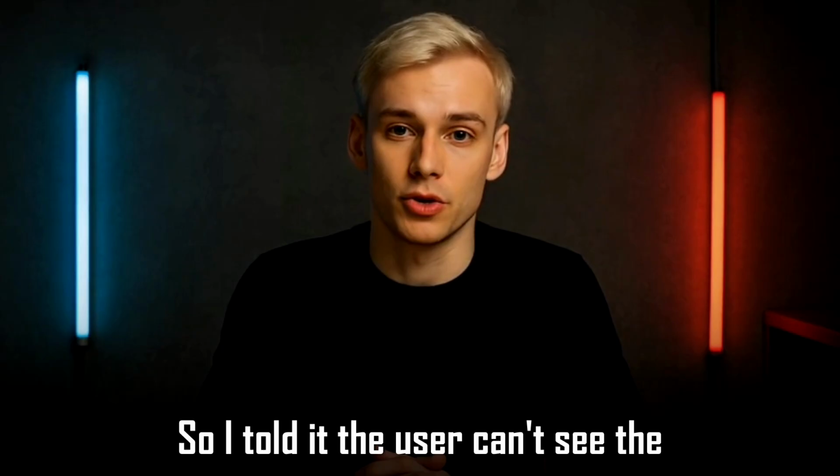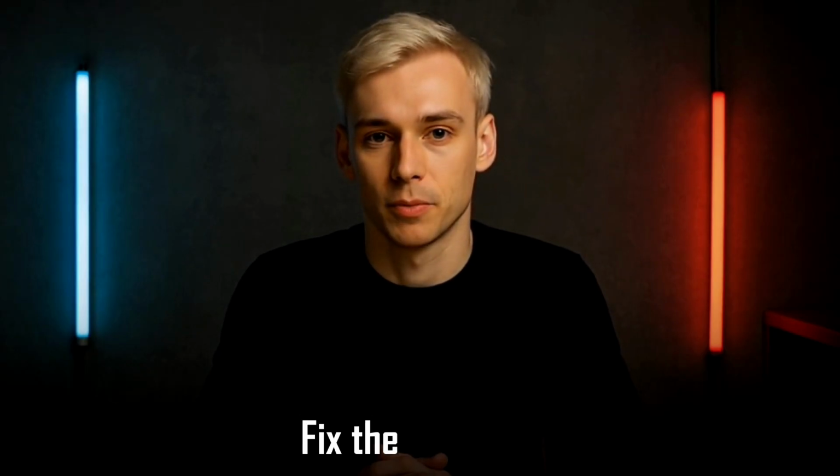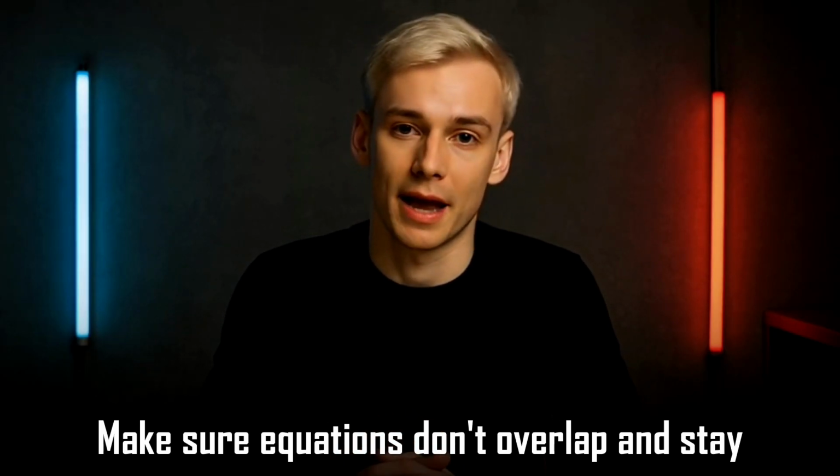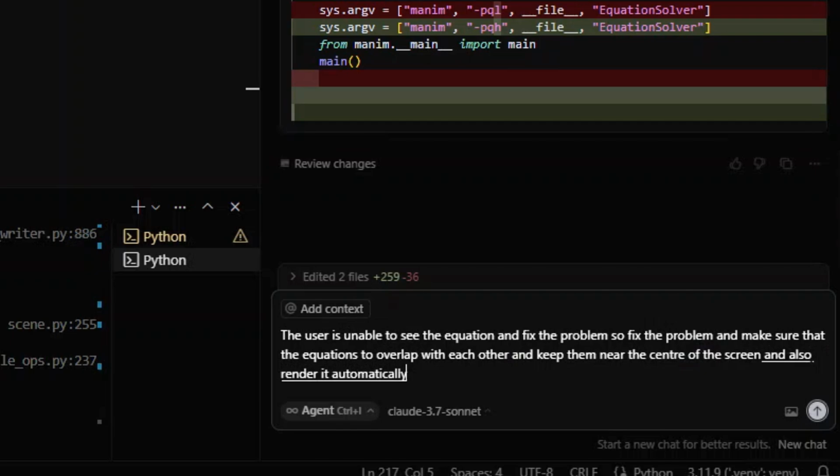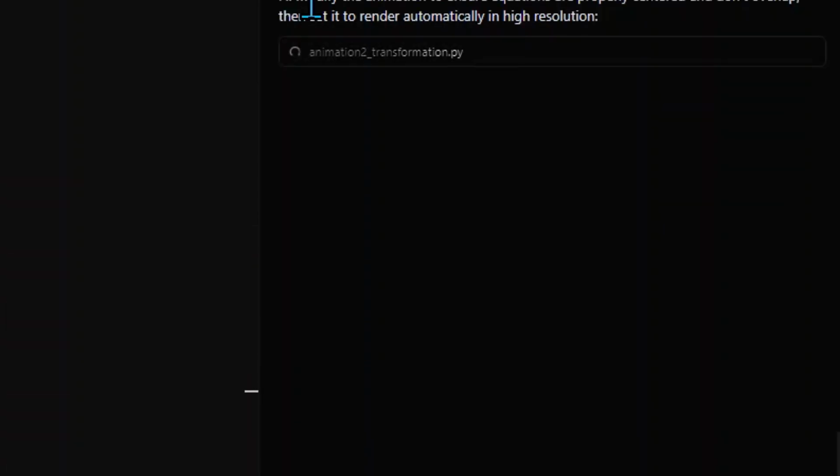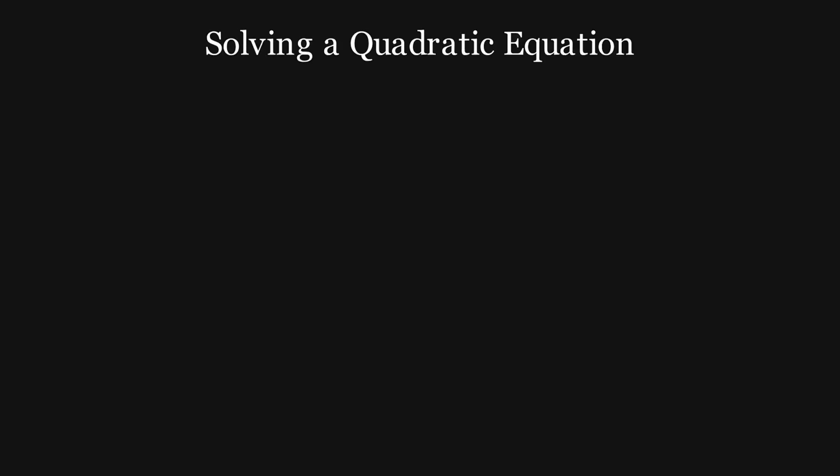So I told it the user can't see the equation. Fix the problem. Make sure equations don't overlap and stay centered. Also render in high resolution. Now I'm reiterating like a regular user. It's taking a long time, but let's see what happens. This time the equation looks good. The animation is great again.